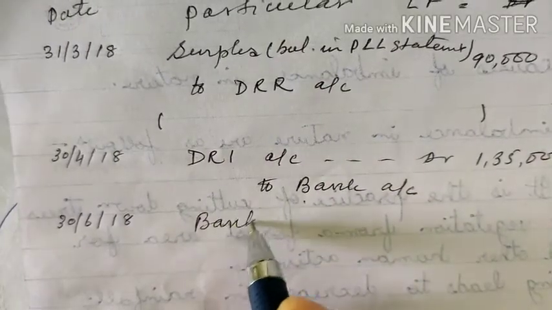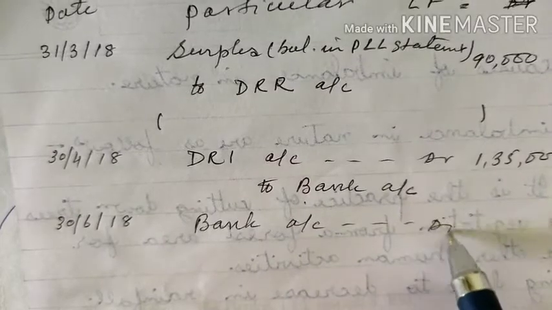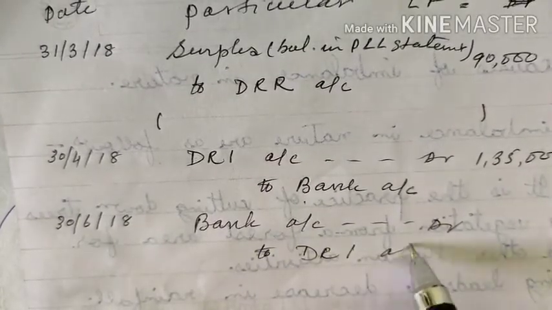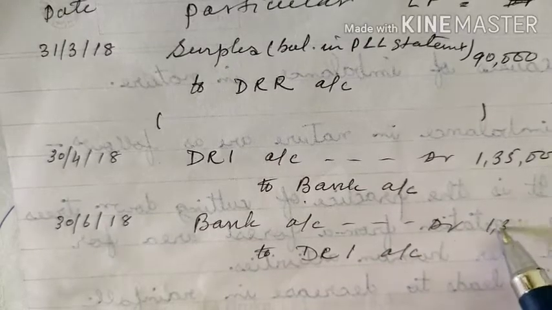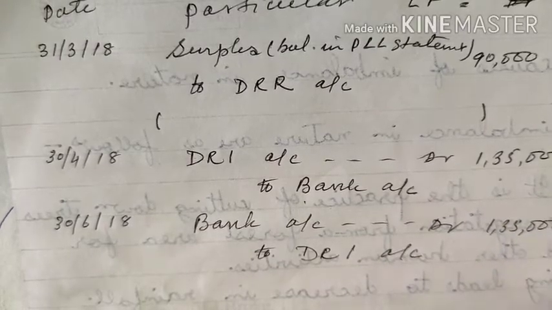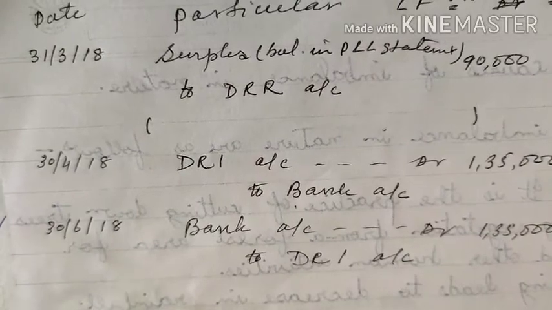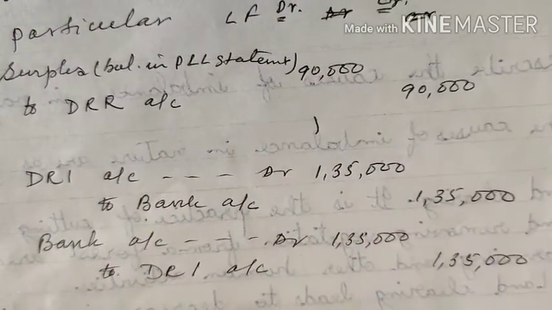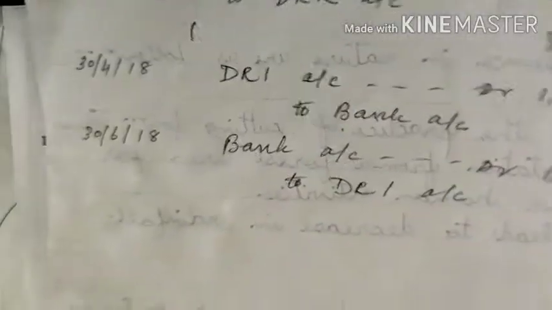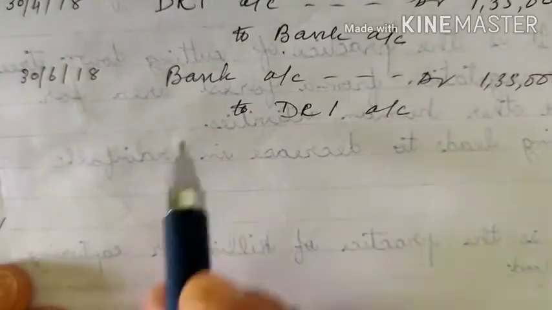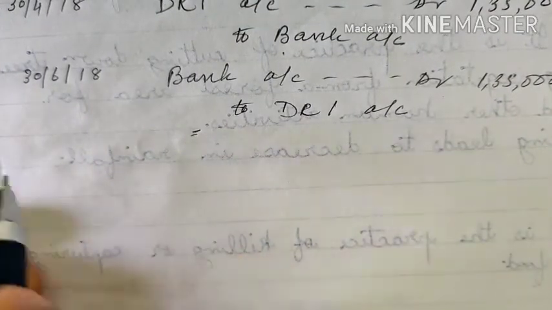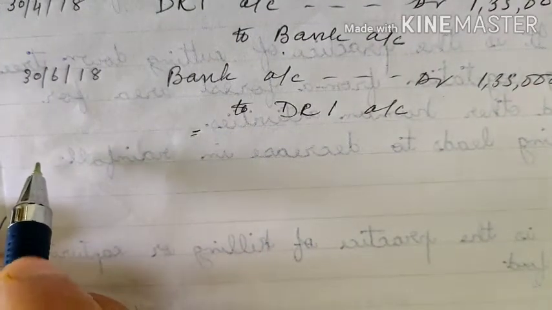So we have bank account debit to debenture redemption investment account, and the same amount is being encashed here. So you have 1,35,000.